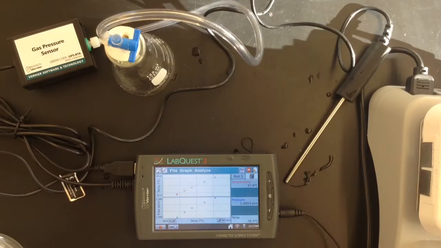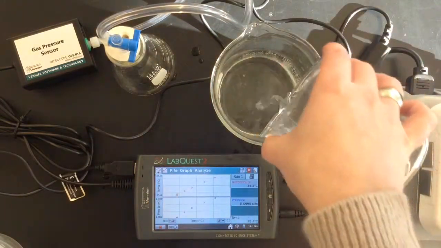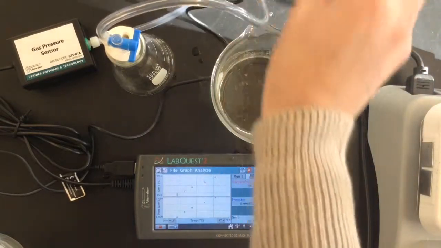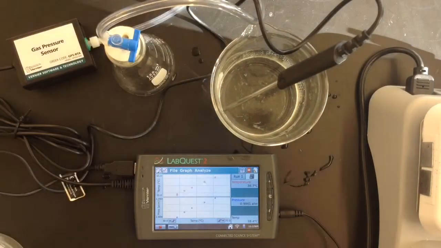Well, warm water now, it's not very hot. I think I might need some more cold water.